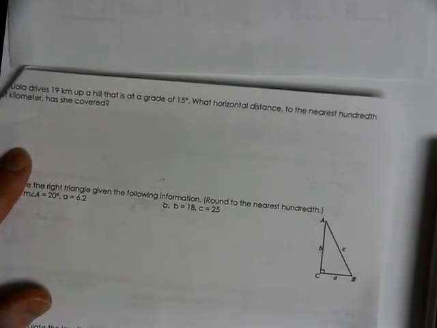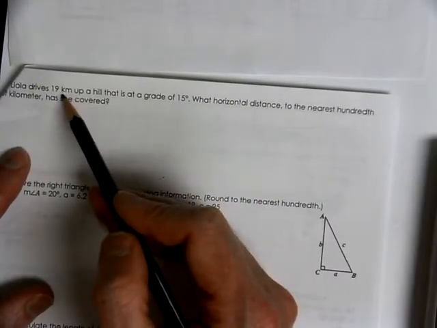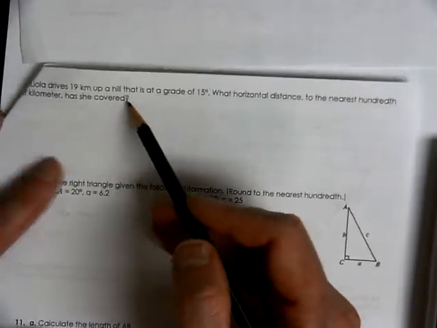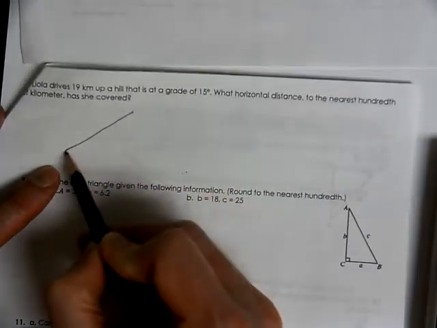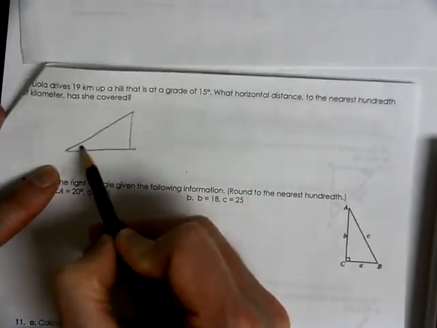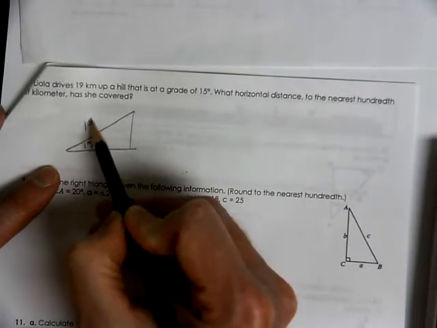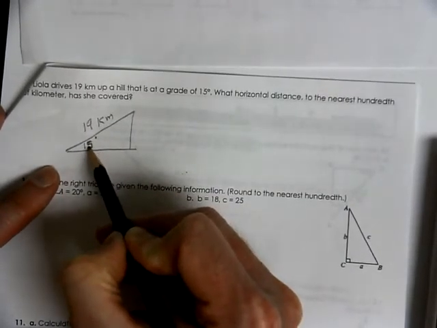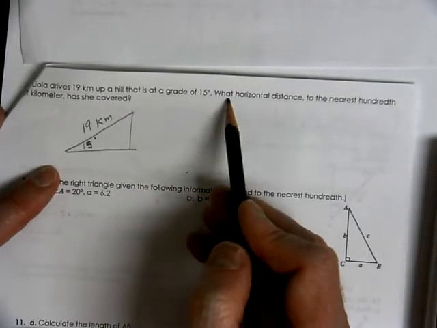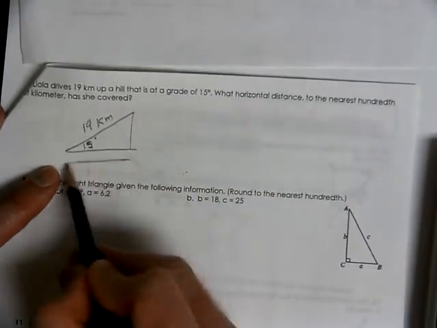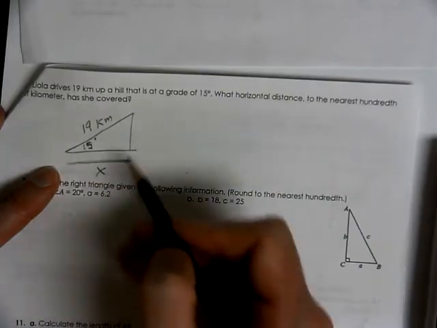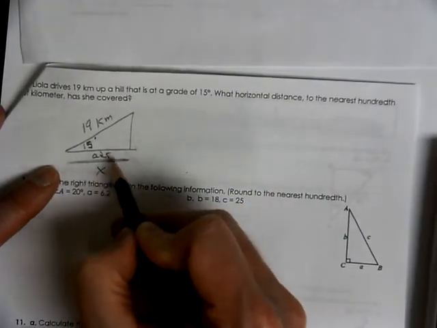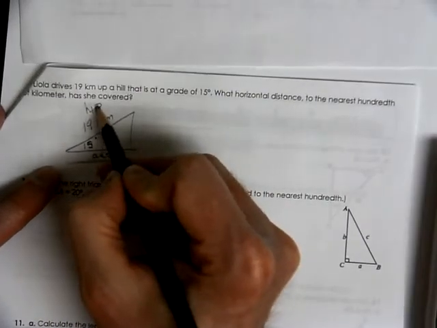All right, Lola drives 19 kilometers up a hill at a grade of 15 degrees. What is the horizontal distance? So this is your adjacent side. This is your hypotenuse.